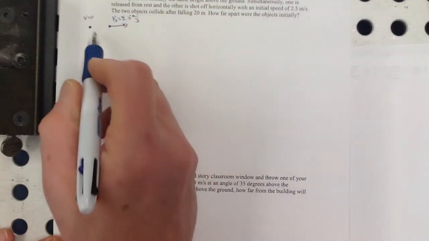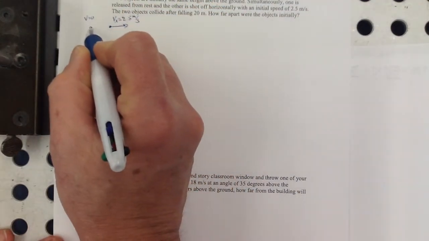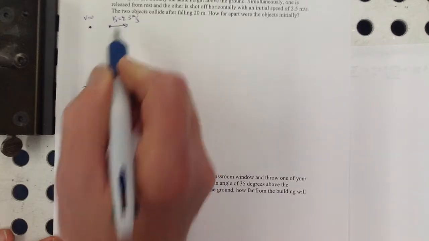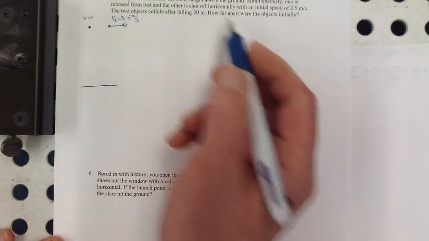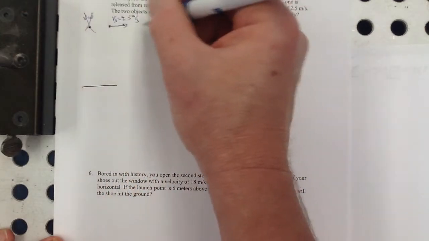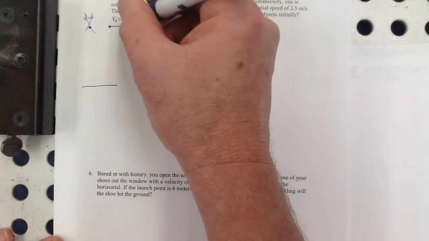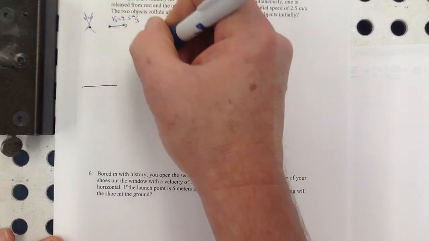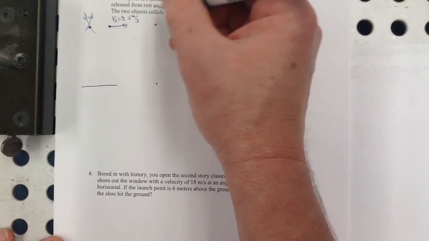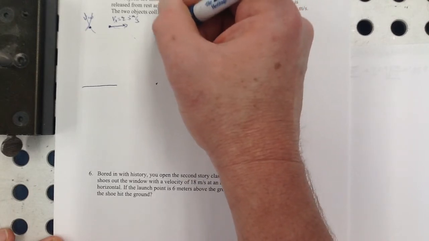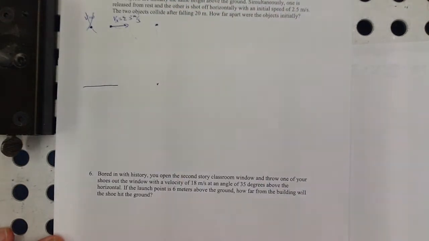Now those two things are going to hit the ground at the same time because they both have an initial vertical velocity of 0. This is all horizontal. The two objects collide after falling 20 meters. So let me put this one going like this, and then this one's going to be dropped. So we'll put it maybe about here. So that one will fall to that same spot.